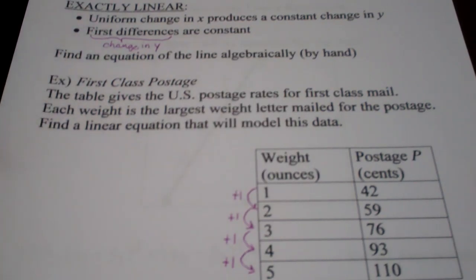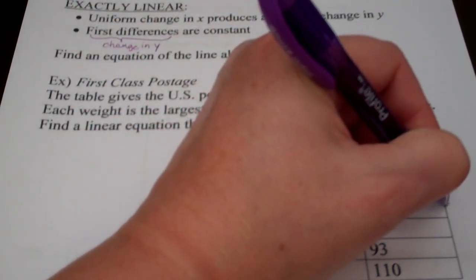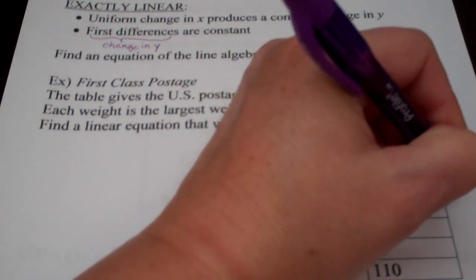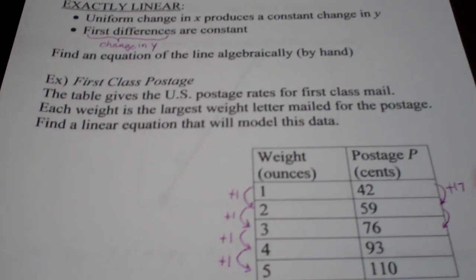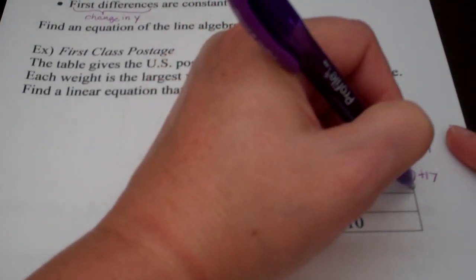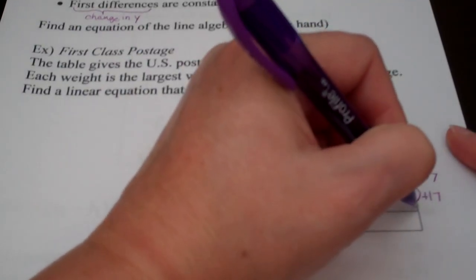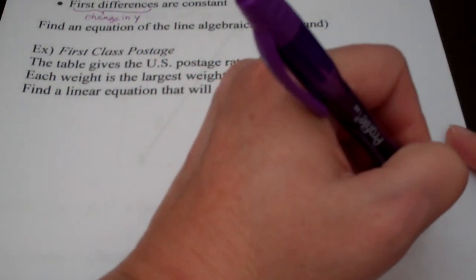Okay, the second question you want to ask yourself is, do I have a steady change in y? So I have a steady change in x. Does that produce a steady change in y? So to go from 42 cents in postage to 59, I'm going up by how much? 17 cents. Okay, to go from 59 to 76, I'm going up by how much? 17 cents. This is looking good. To go from 76 to 93, you guessed it, 17 cents. And to go from 93 to $1.10, 17 cents again.